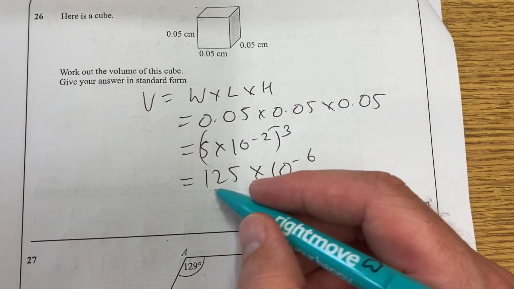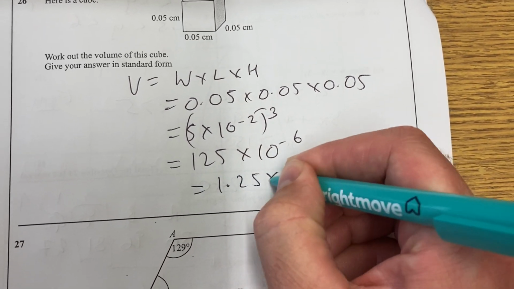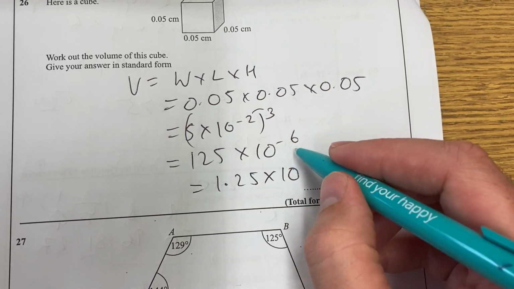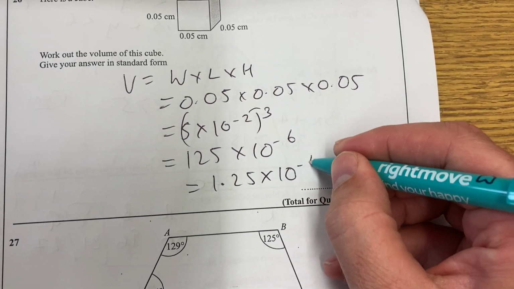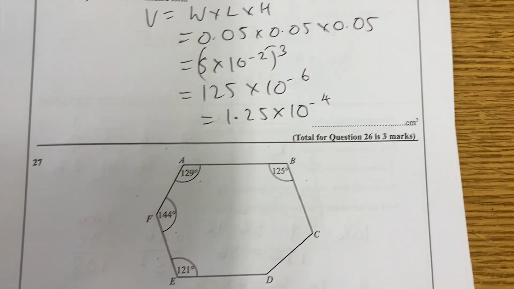And then I can't leave that in that form because I need to have it like that to be standard form. So I've multiplied a power of 100 over here. So it's 10 to the minus 4. 1.25 times 10 to the minus 4.